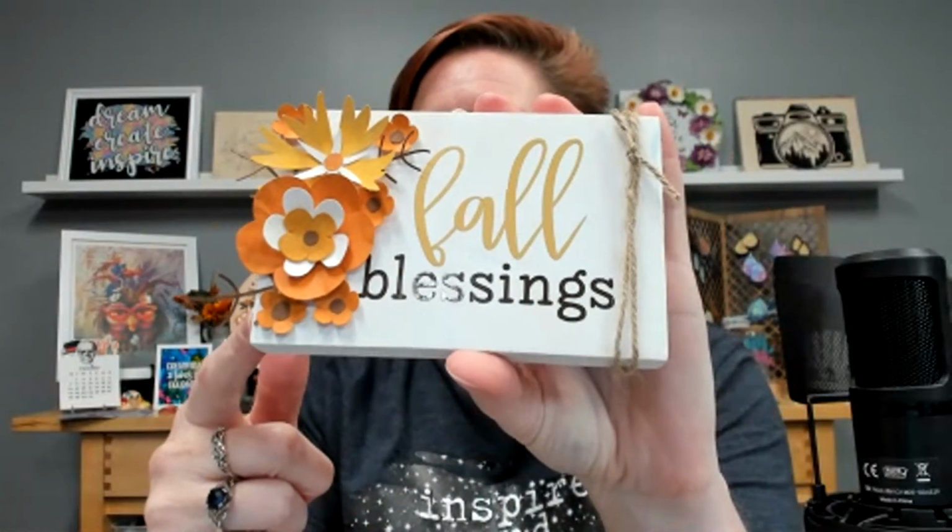So it's gold vinyl with brown. It's hard to see in the light, but brown. So those are the two designs so far this month that I've created with it, in addition to these pop-out top cards. So let's see what else we have here.